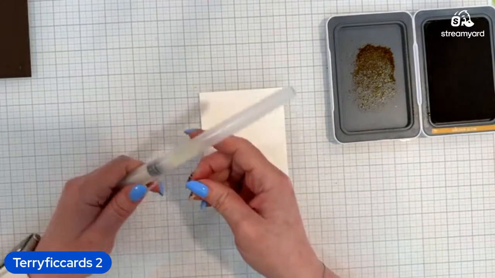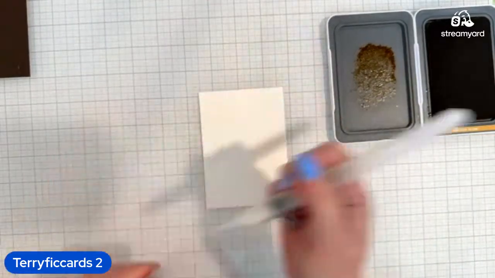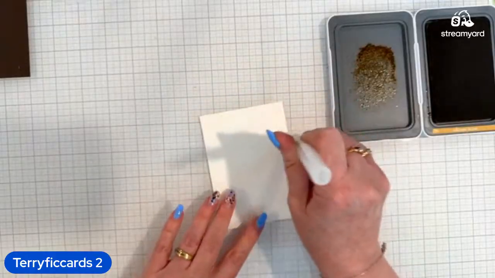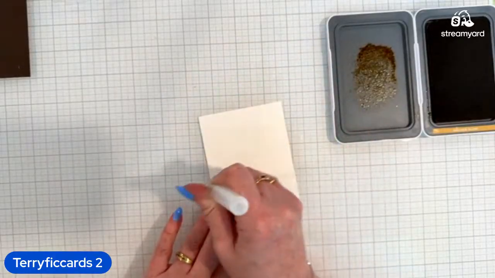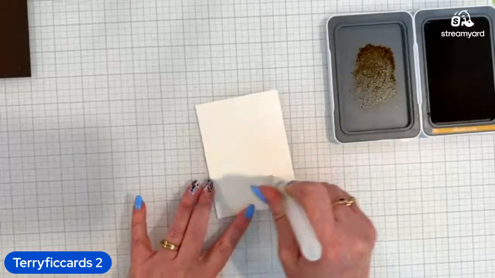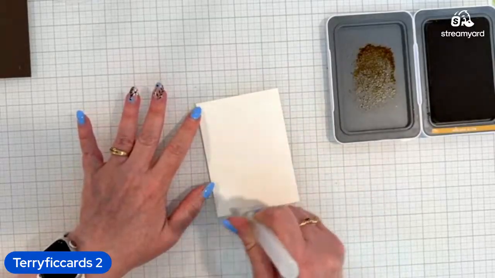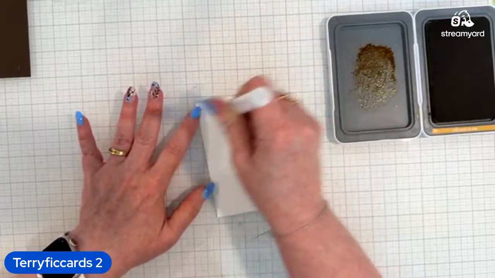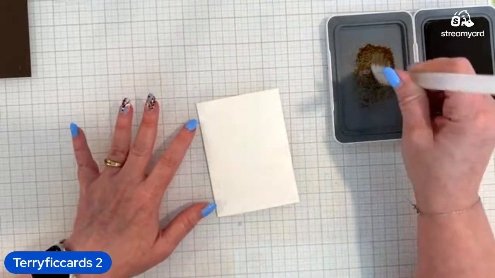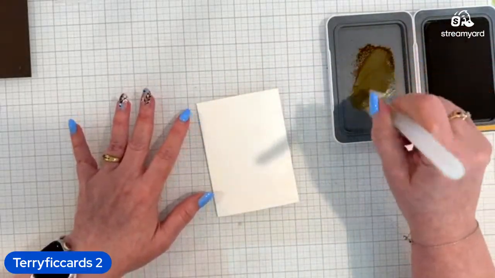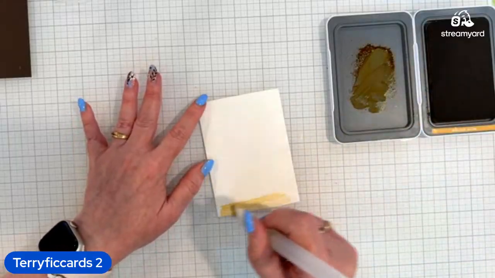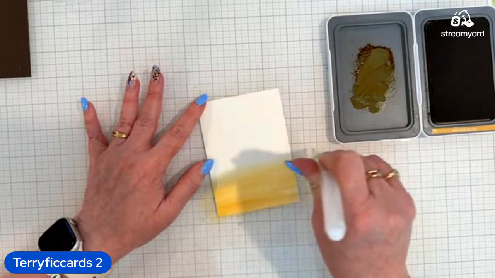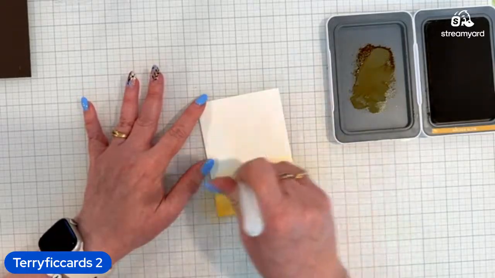All right. So, like I said, we've got water painter. I'm going to take the water painter and I'm going to add some water to my cardstock. All right. And then I'm going to take some ink and I'm going to lightly brush it across. And we'll get some more water on there. We're going to blend that.